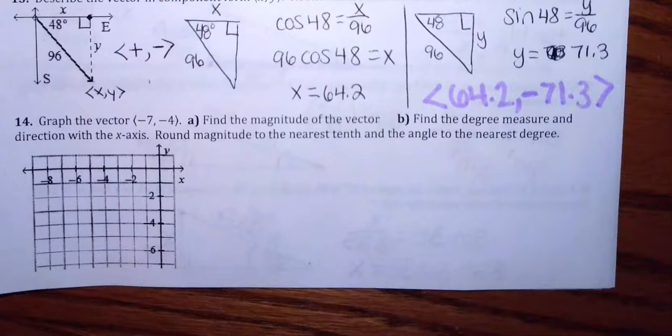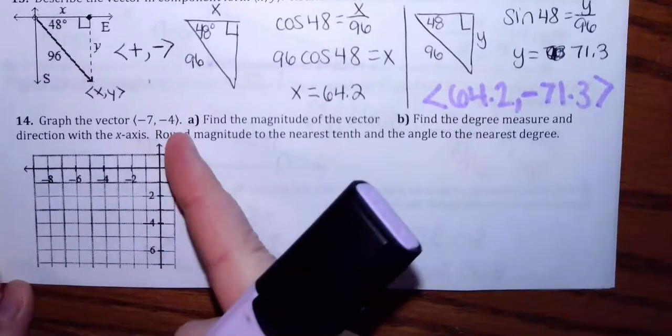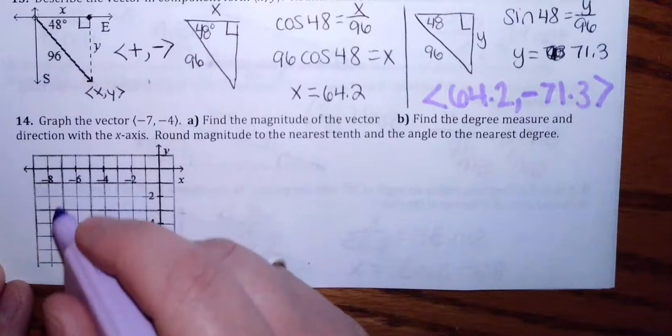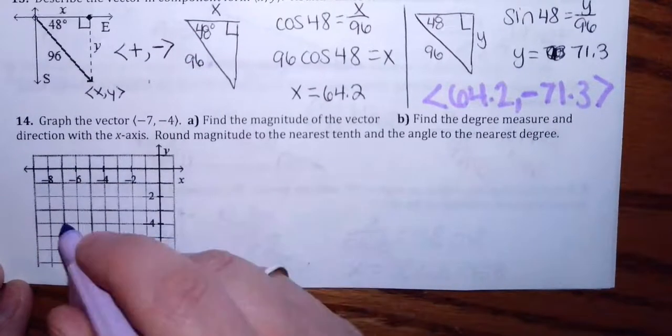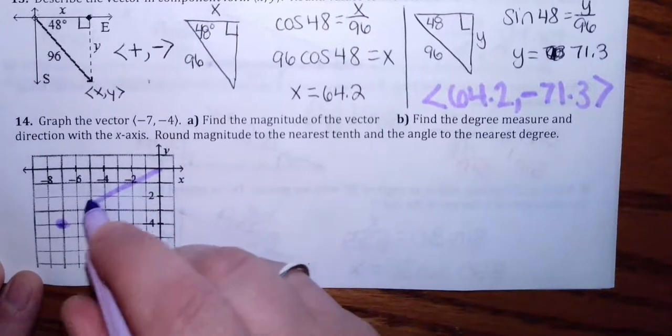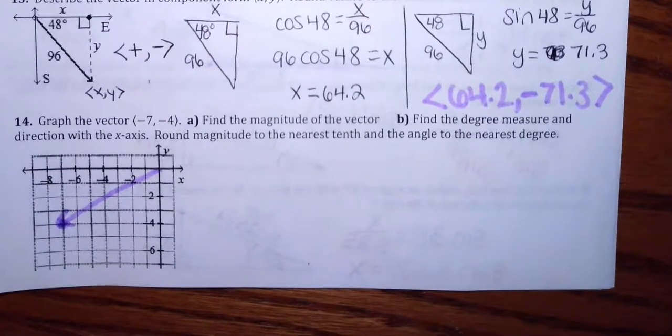All right, another vector question here, number 14. Graph the vector. Here are the components, -7, -4. You're going to plot that just like you would plot a point. So I'm going to go over 7 to the left and down 4. That would be this point right here. The vector should come out of the origin and point to that coordinate. Find the magnitude of the vector and then the degree and direction with the x-axis.